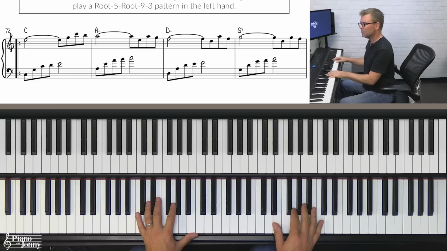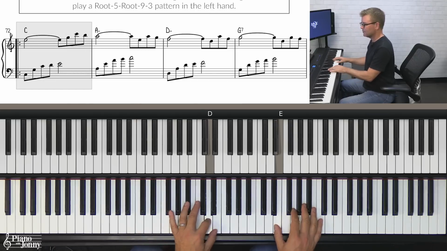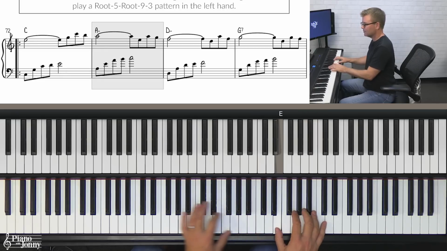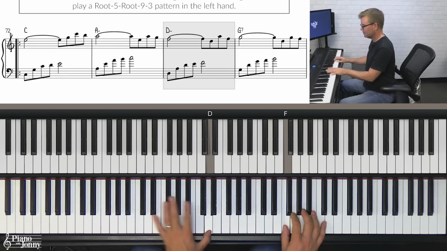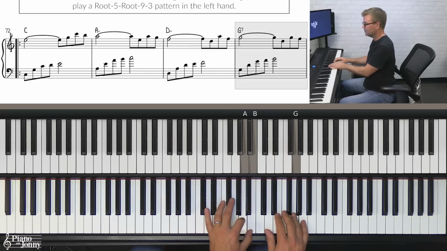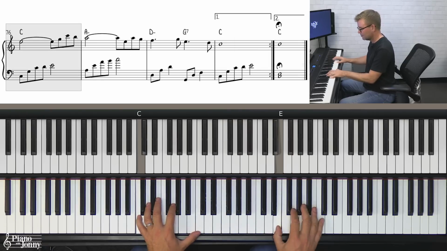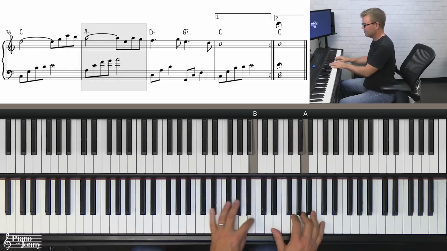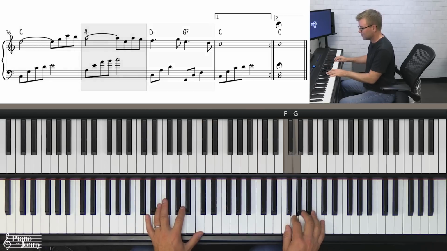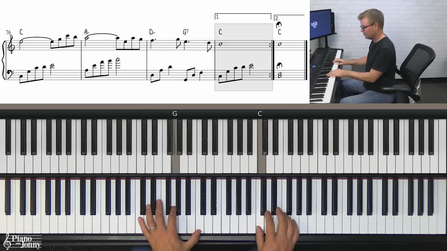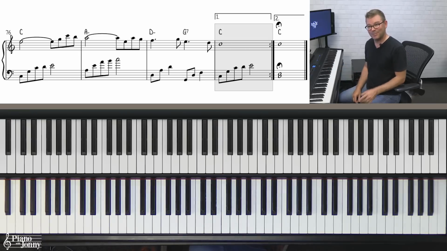1 and 2 and 3 and 4 and 1. Beautiful. Let's try it with the track.